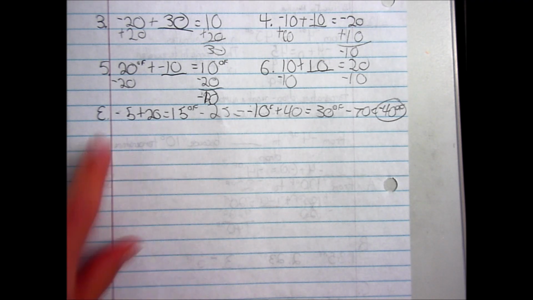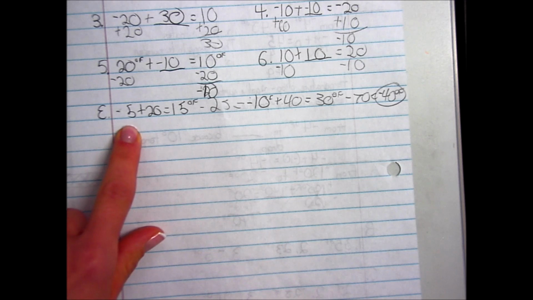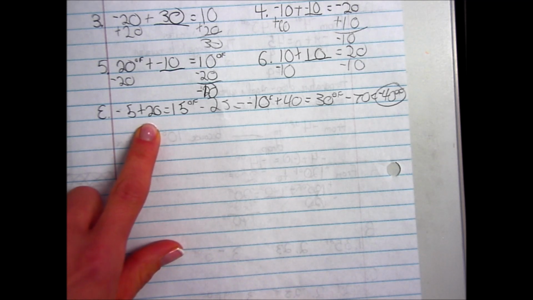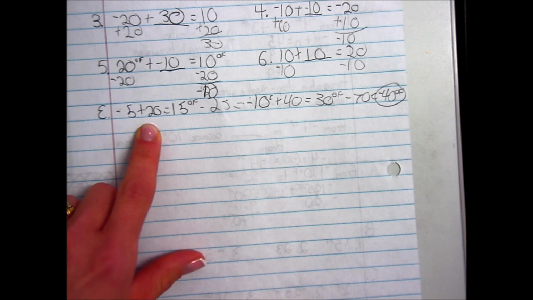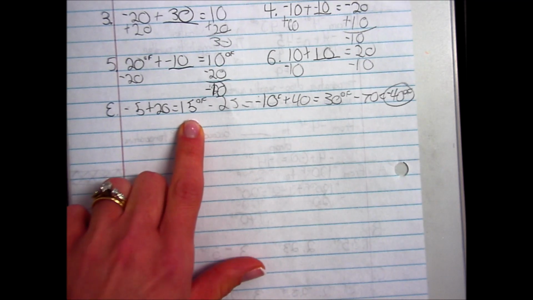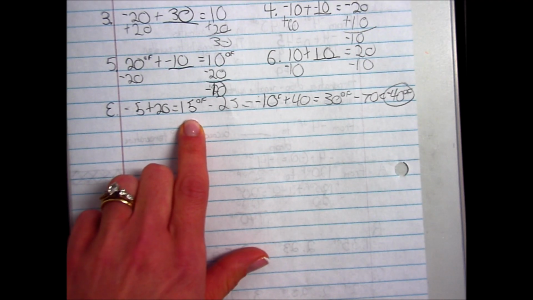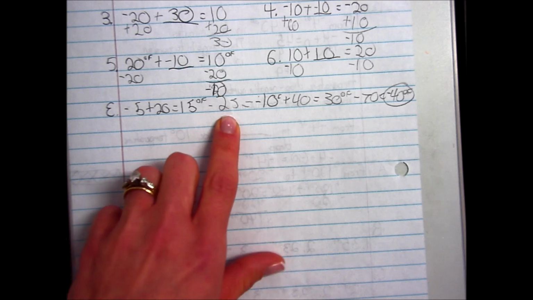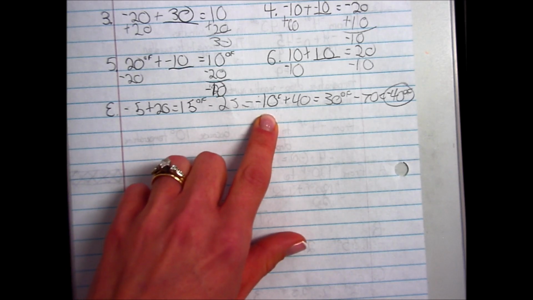Alright, so the temperature was 5 degrees when Sally went to school on Monday. The temperature rose 20 degrees during the day, so then she got to 15. But then it fell 25 during the night. So then she subtracted 25 and got 10.